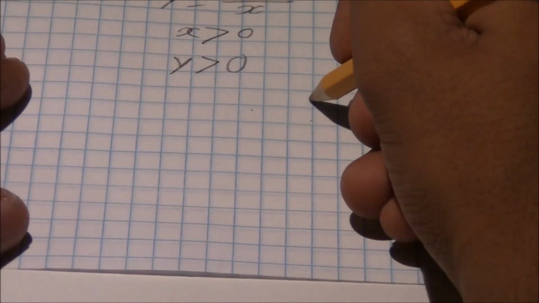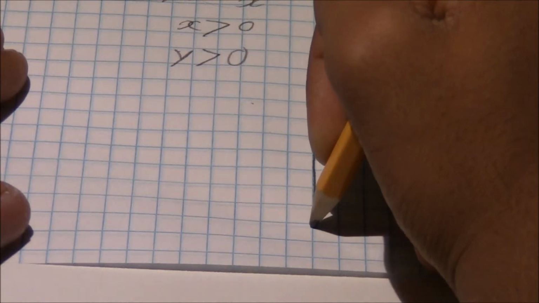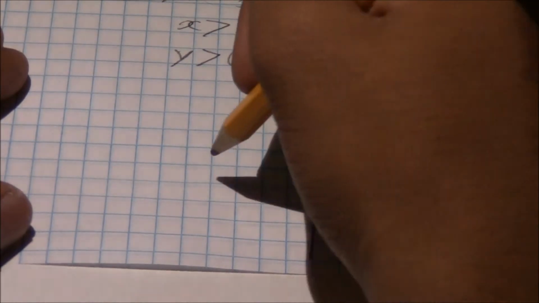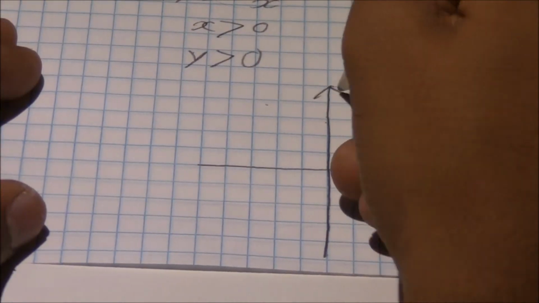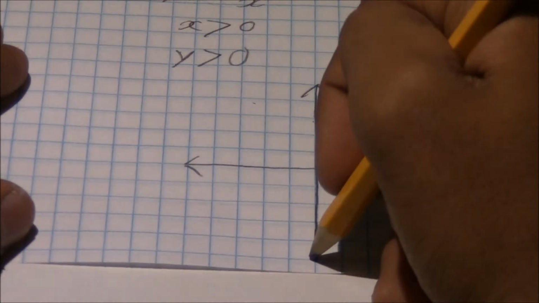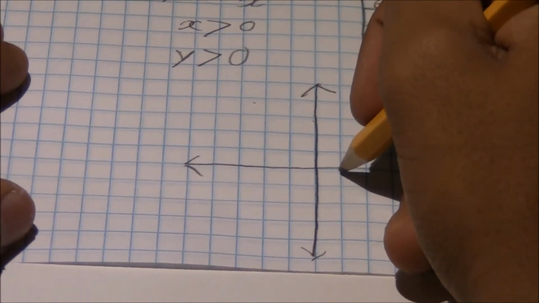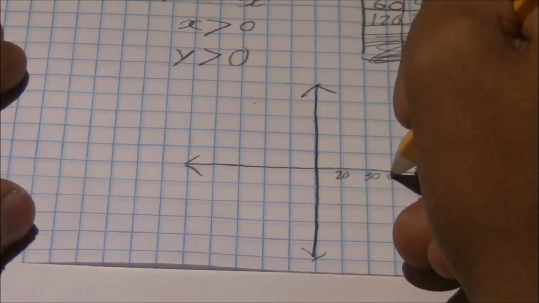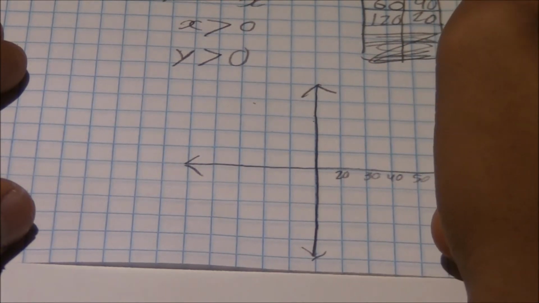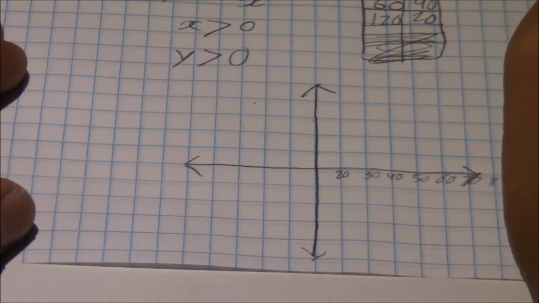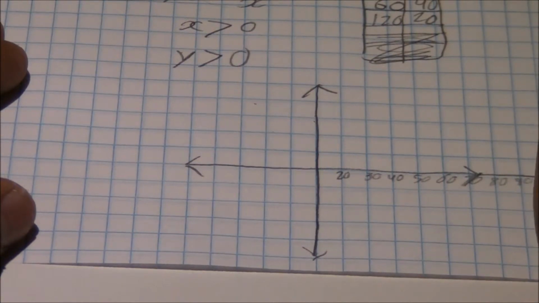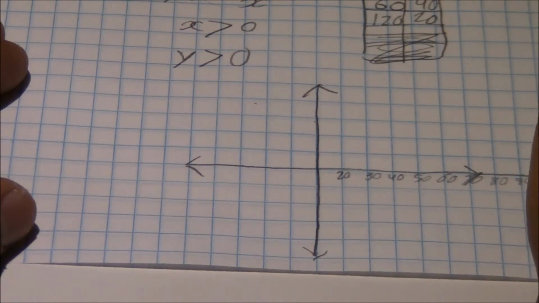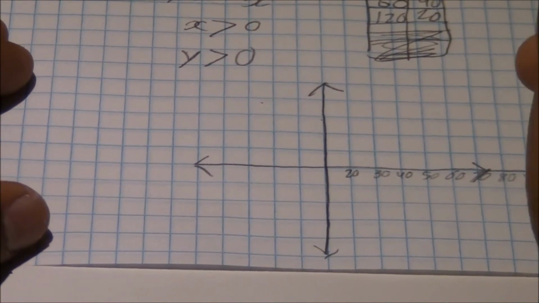You're gonna want to use some big increments on this graph because the values are pretty big. So say 20, 30, 40, 50, 60, 70, 80, 90, 100, 110, 120, because that's the biggest number.